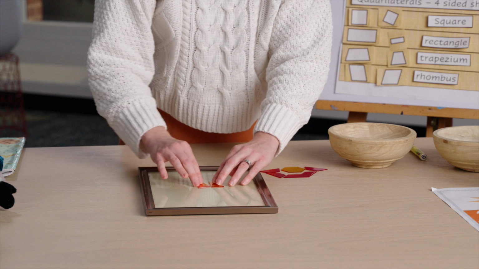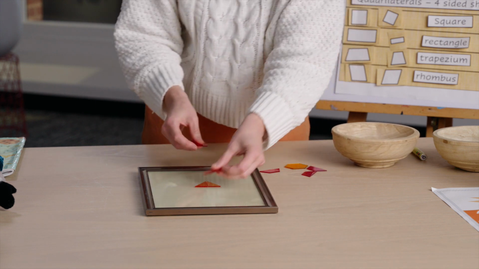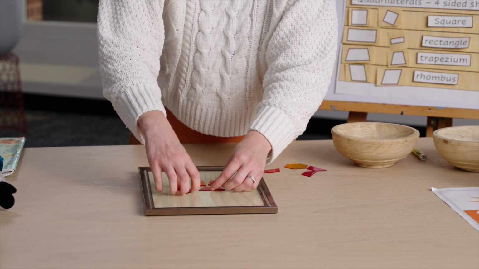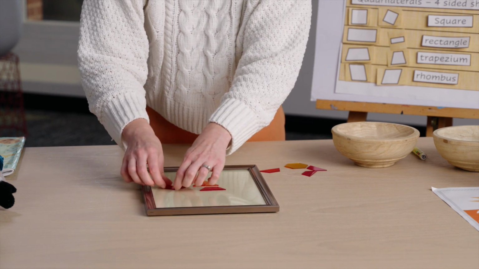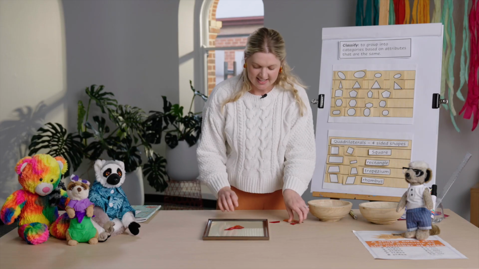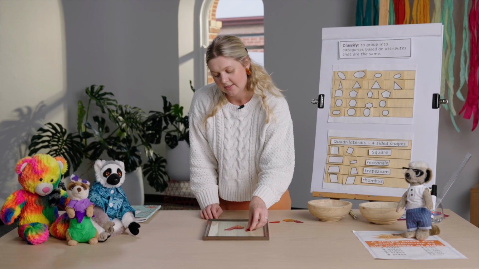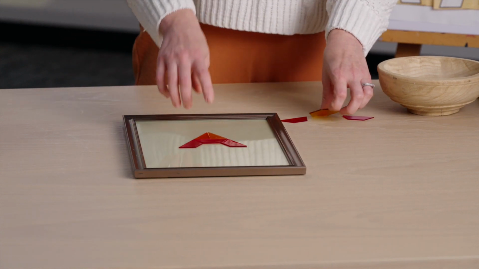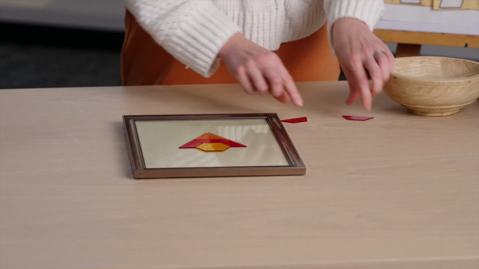Oh dear, I need to flip that one over. And then we had the hexagons. And then we had the trapezium. And that one goes there. And I think the same on this side. Okay, and I can see that the hexagon is going to fit nicely in there.